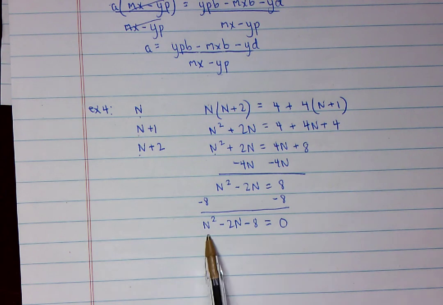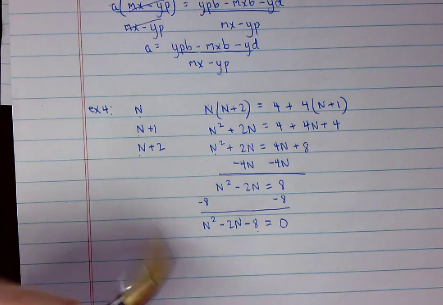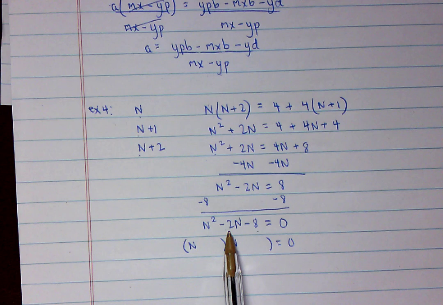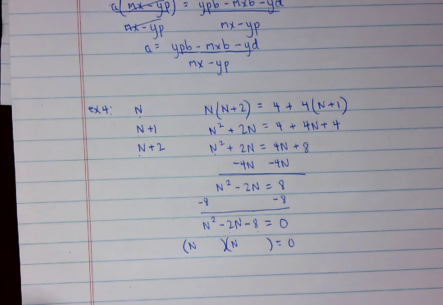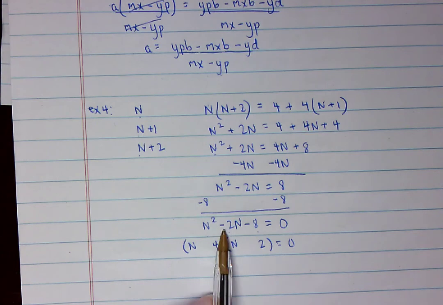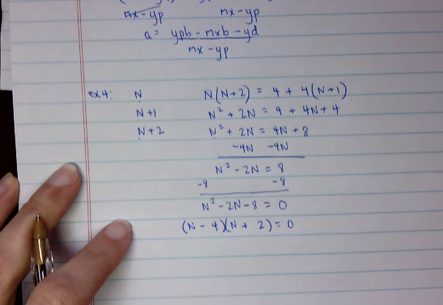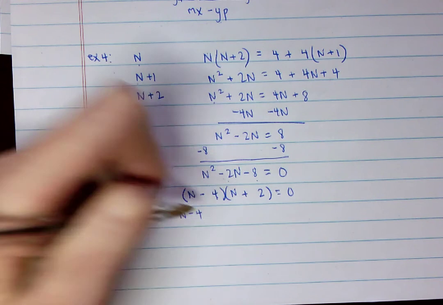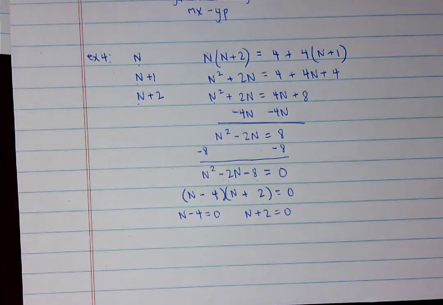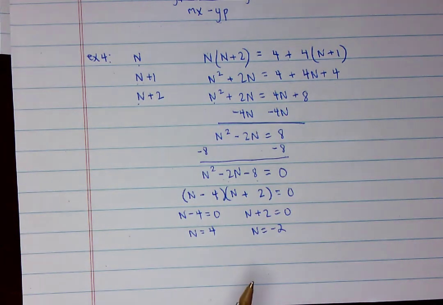And now I'm going to factor this. What two numbers when multiplied give me a negative 8, but when added give me a negative 2? Which two numbers are 2 apart, you could even think, that are factors of 8? That would be a 4 and a 2. And because I want a negative 2, I need the 4 to be a negative and the 2 to be a positive. And now from this point, I can set both of these equal to 0 and solve. If I add 4, I get n equals 4. If I subtract 2, I get n equals negative 2. Those are my two answers.